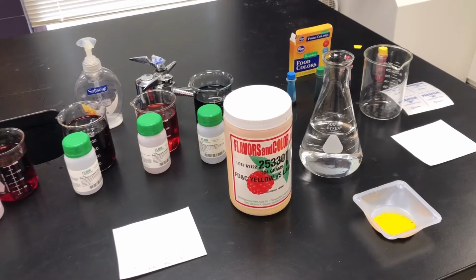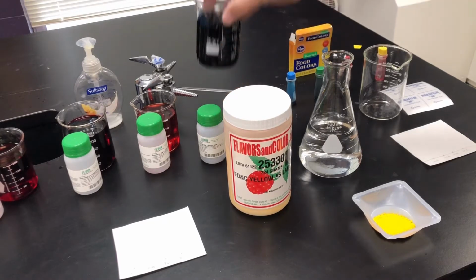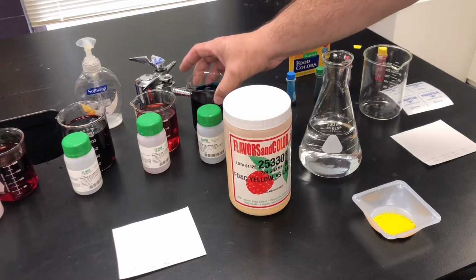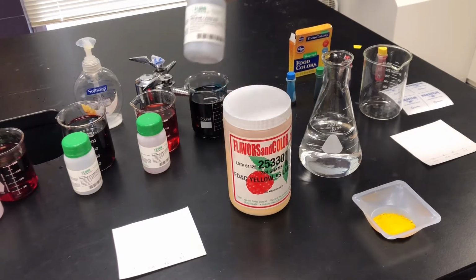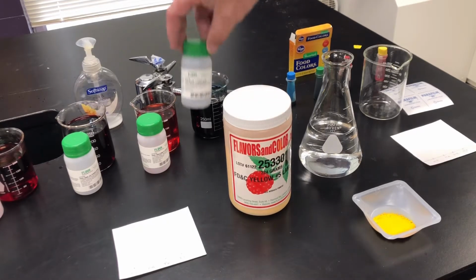So before we get started, what I want to do is show you a little bit about how we mix some of this up, some of the lab techniques that you won't get to do here in lab, but I want you to see it. So here we have a 0.5% by mass solution of FD&C blue number 1 food dye.